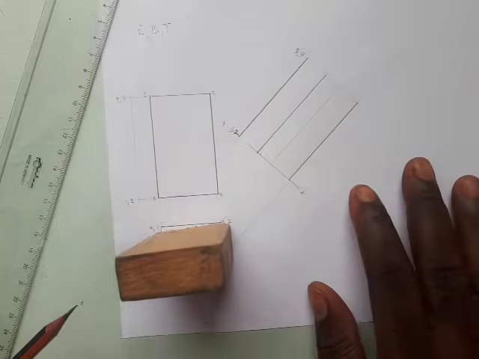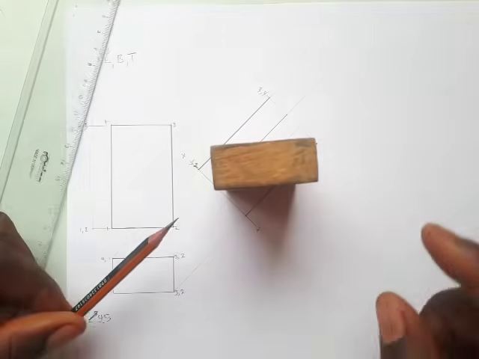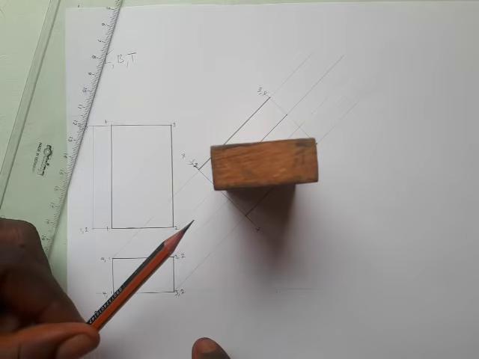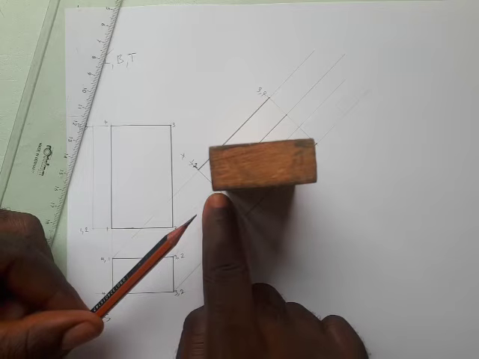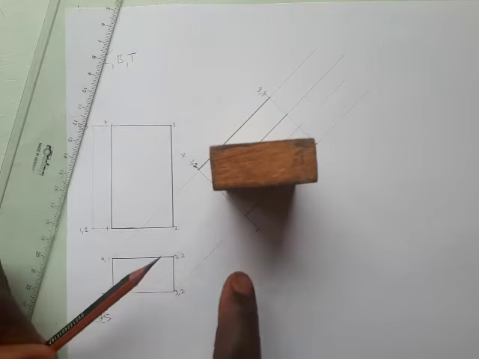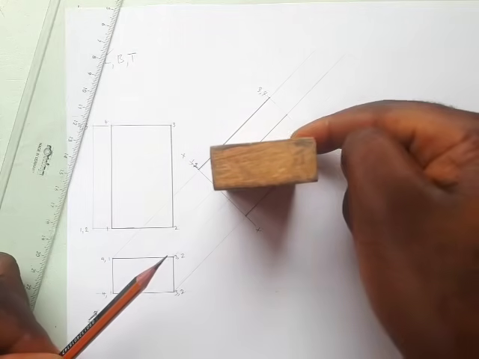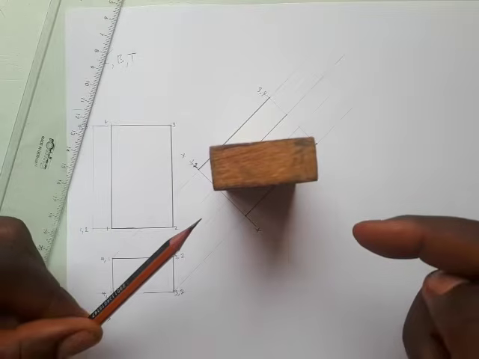Let me put it in a way that you will understand. You are standing, viewing like this, at 45 degrees. You can see this edge here, because you are standing here. But this one is hidden from you. It's at your back, so you can't see it.